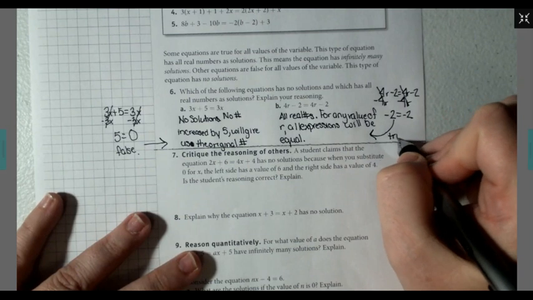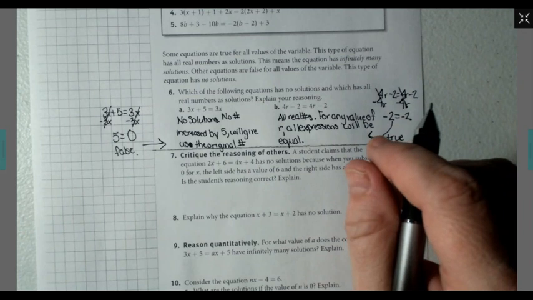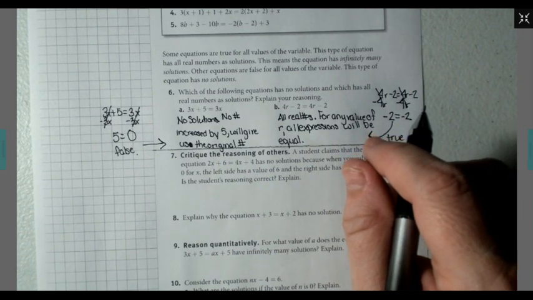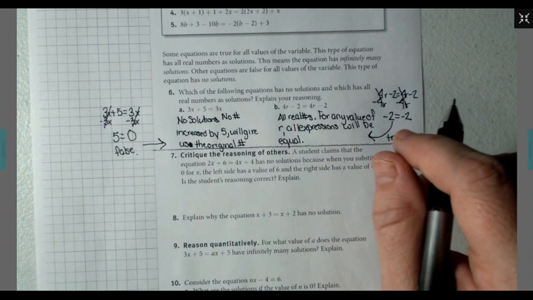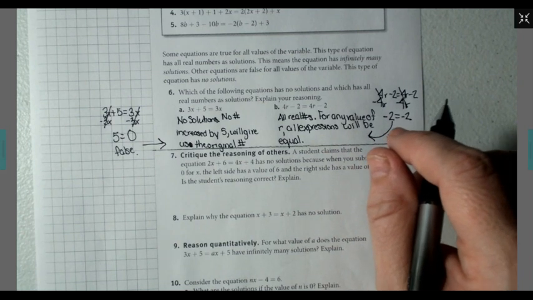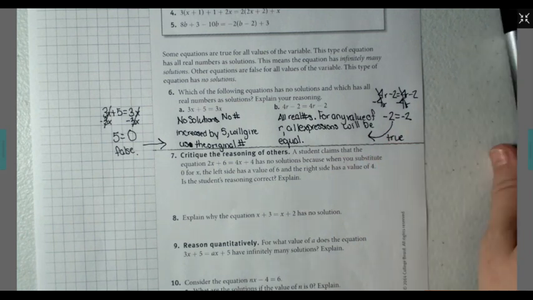So what this means is anytime I plug in a value for r, any value, -10, -5, 0, 1, 8, 100, it doesn't matter. It's always going to come out to be a true statement. On to your debriefing question.